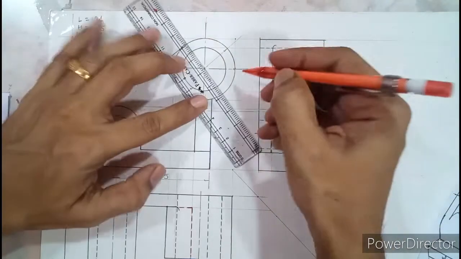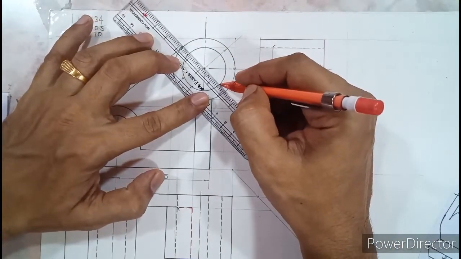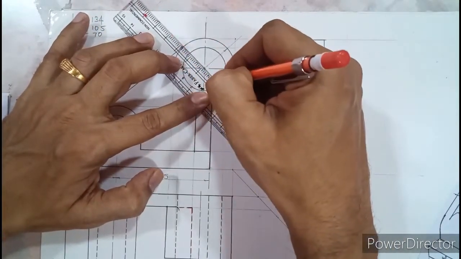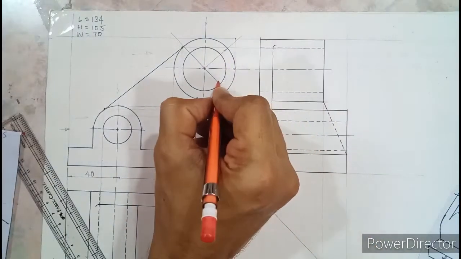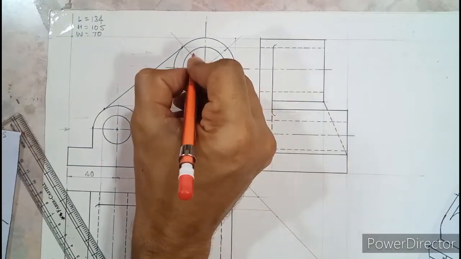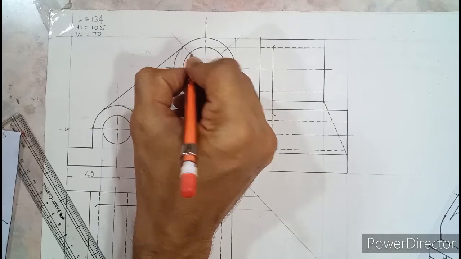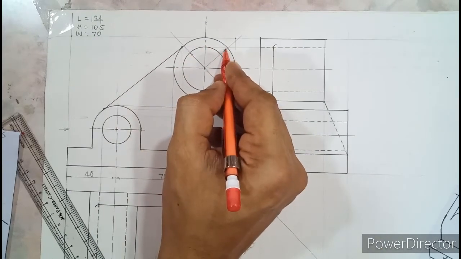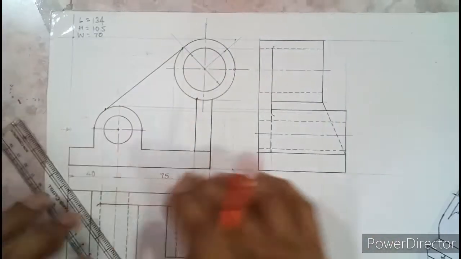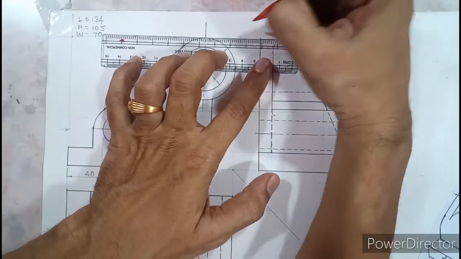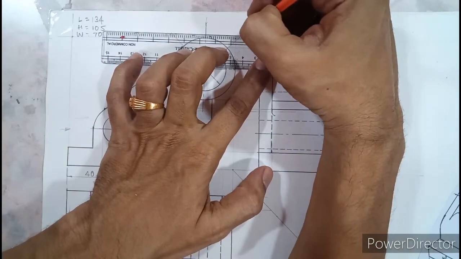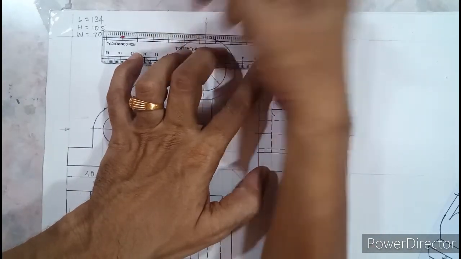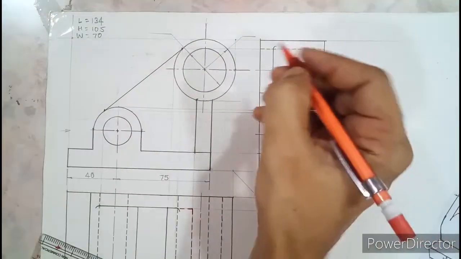I will just pinpoint this. It is advisable to immediately show the other circle also, that will add up to your 10 dimensions. So for the smaller circle, I need to show an arrow mark like this. Remember, these 2 arrow marks are for the inner circle and this arrow mark is for the outer circle. Now with your scale, don't forget to draw a horizontal line on both the sides, and we should always write the dimension above the line.